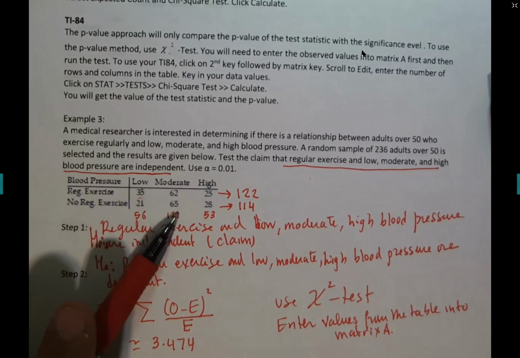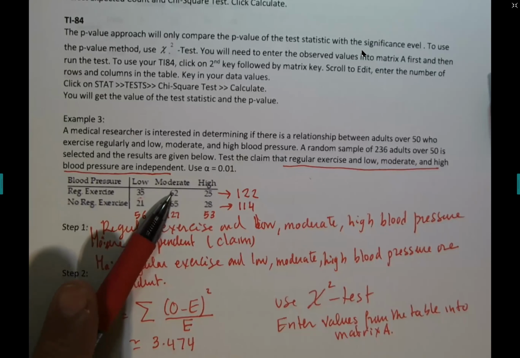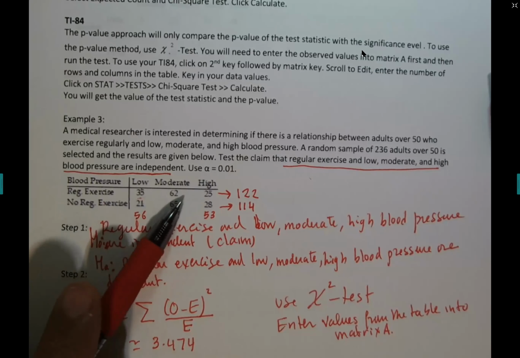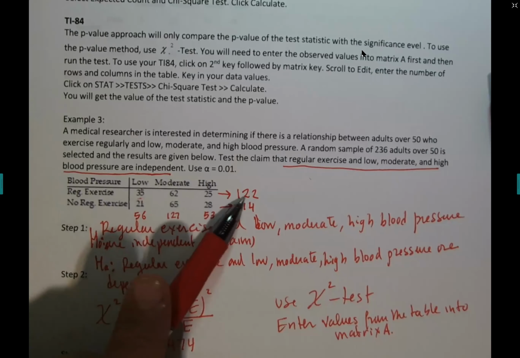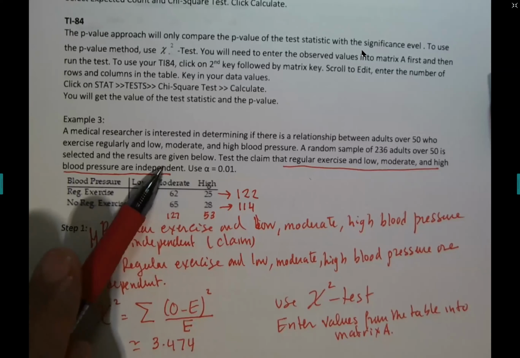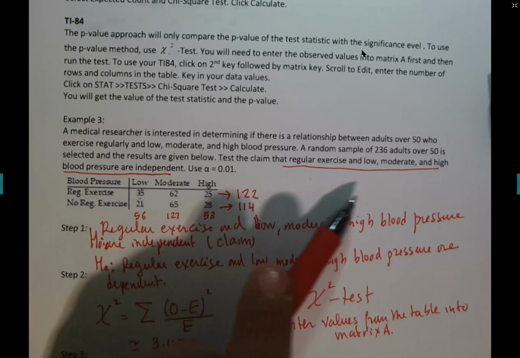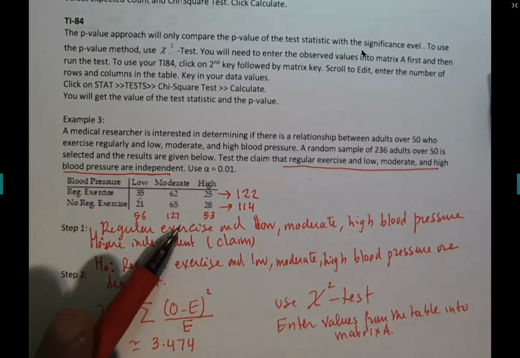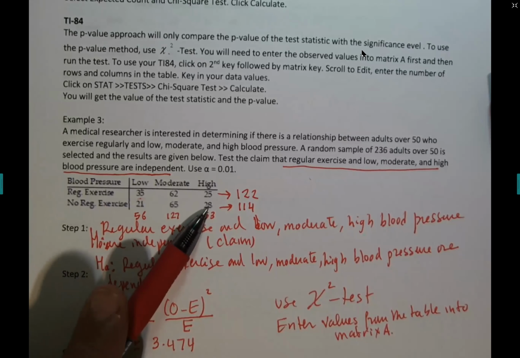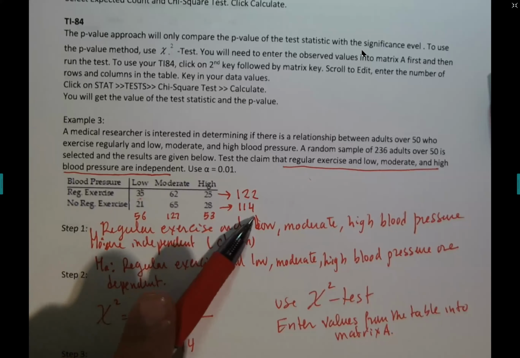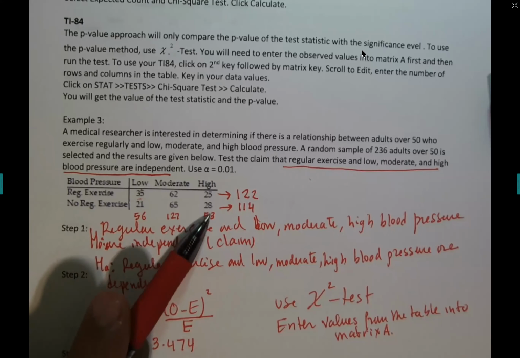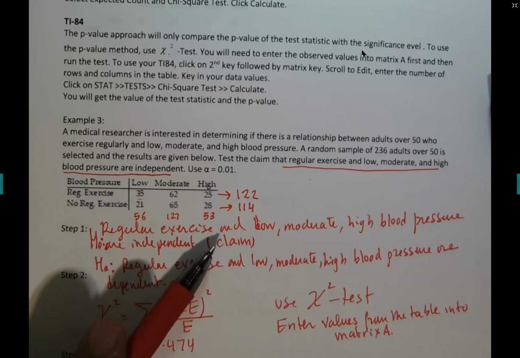To find the expected value of 62, guys, you find the total of the row that contains 62, which is 122. You find the total of the column that contains 62, which is 127. You multiply 127 times 122 and divide by 236. Let's take, for example, 28. To find the expected value of 28, just take the total of the row that contains 28, which is 114, times the total of the column, which is 53, and divide by the grand total.